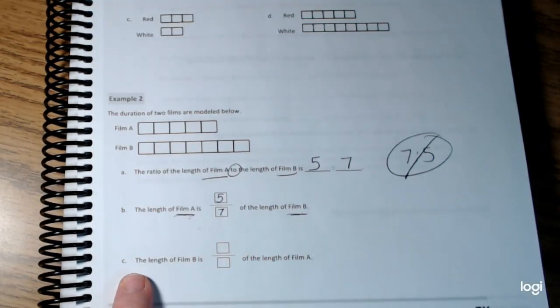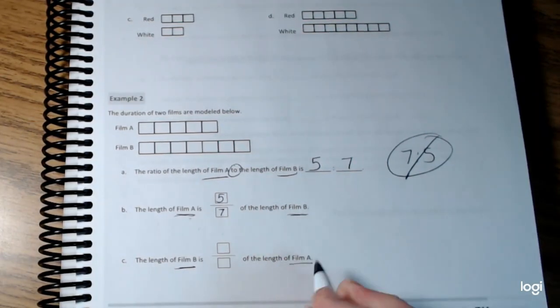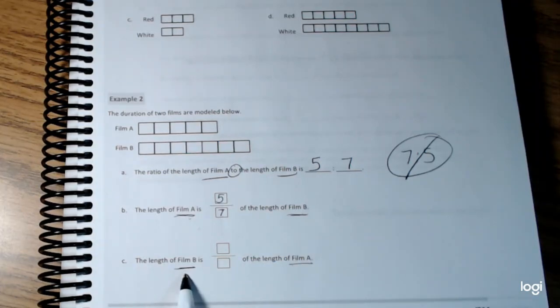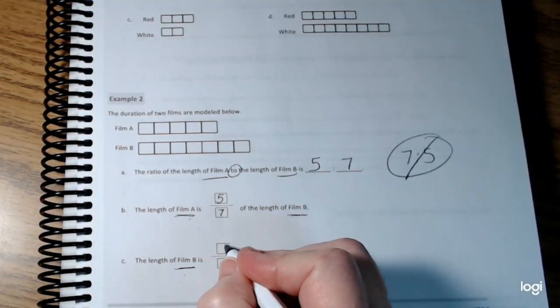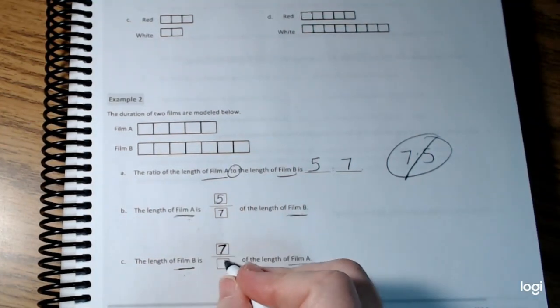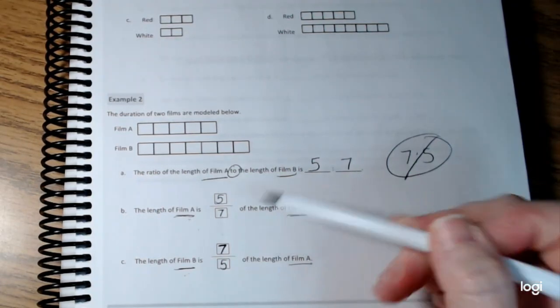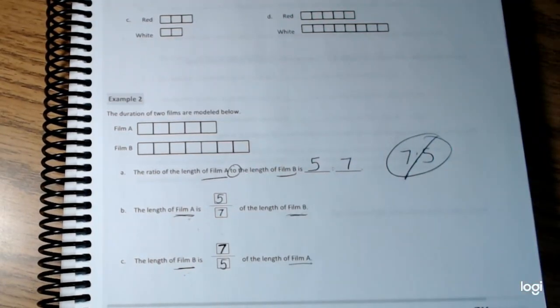C. The length of film B is what fraction of the length of film A? Film B is listed first, so we need to make sure we put film B first, which means that would be the 7 on top. Film A is second, so it goes on bottom. So if you notice, the order is opposite because our situation is opposite. All right, go ahead and turn over to the next page, please.